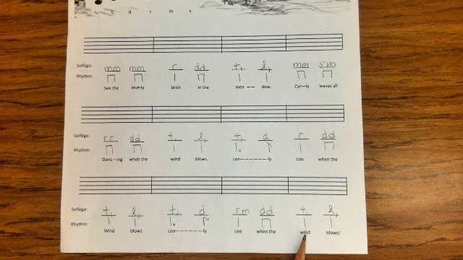Loo-lee-loo, when the wind blows, ti, do, re, mi, do, ti, la.